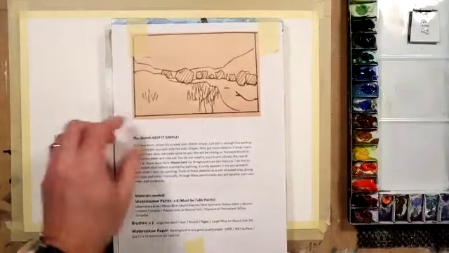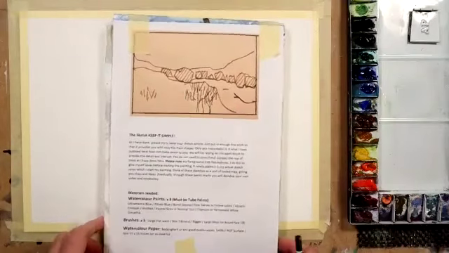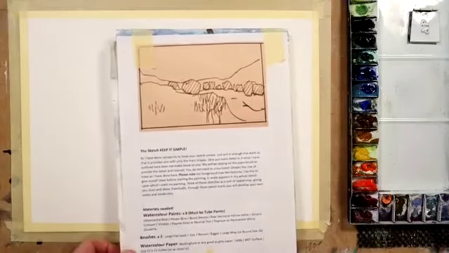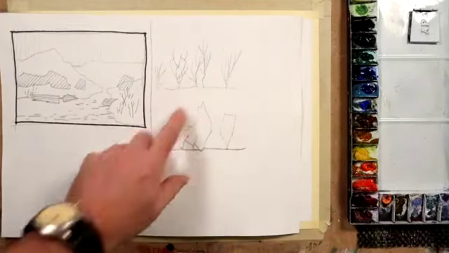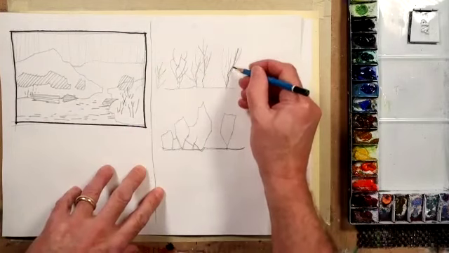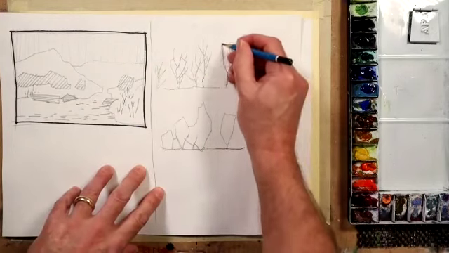And the thing that I've picked up on recently is things like the sketch. So what's the difference between a sketch and a drawing? If I wanted to draw trees, I'm most likely to do something like this, okay?